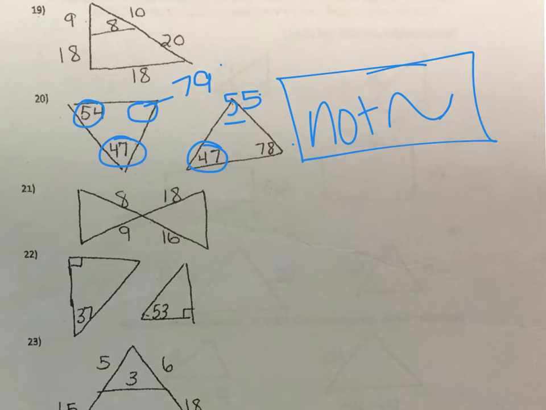Okay, so number 21, we need to remember what we know about vertical angles, and we know that the things that look like bow ties always have vertical angles here. So what that means is that we have the same angle measure here as we have here. So we have an opportunity. This might be a side angle side because we're given a side, an angle, and a side, but we need to make sure that the two side lengths are proportional. So notice that this is the top of the triangle, so this would be the left part of the triangle.